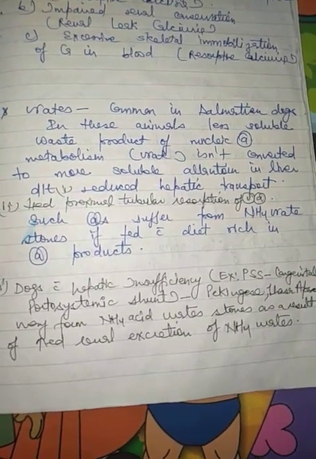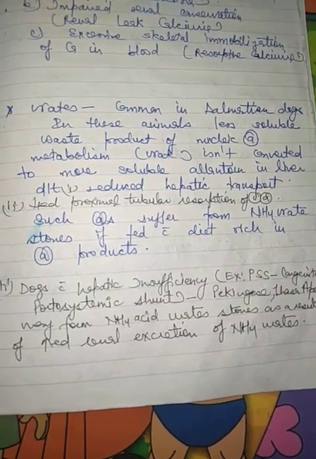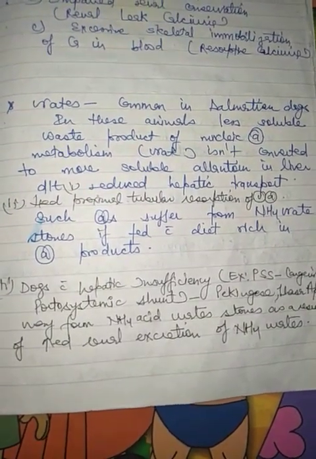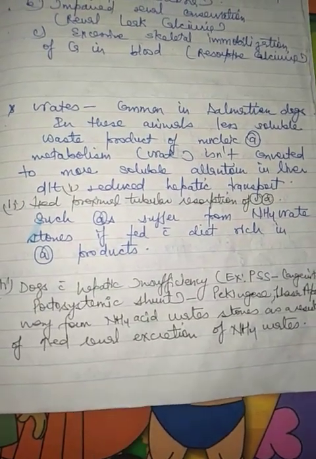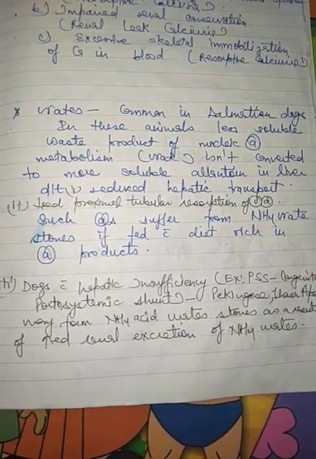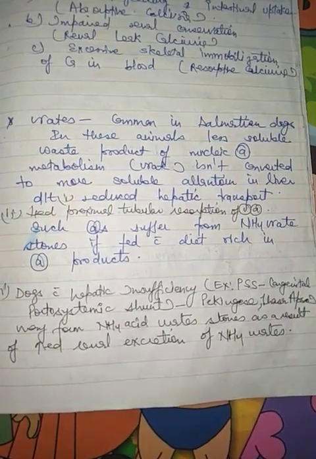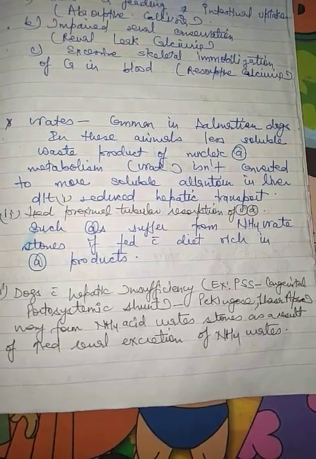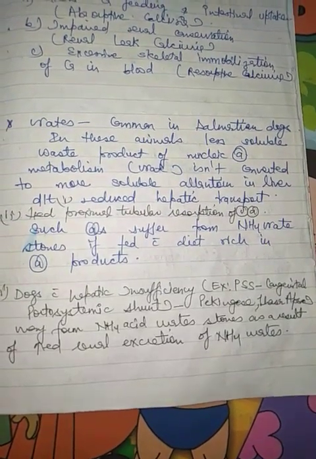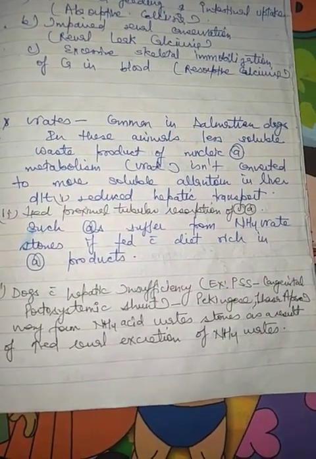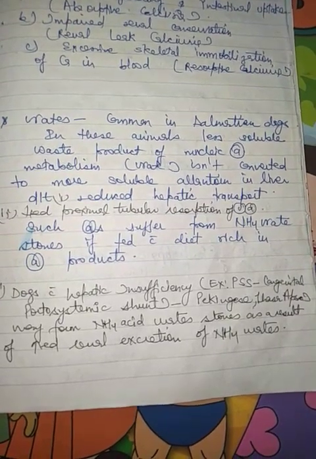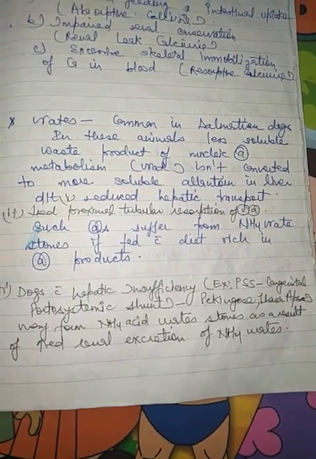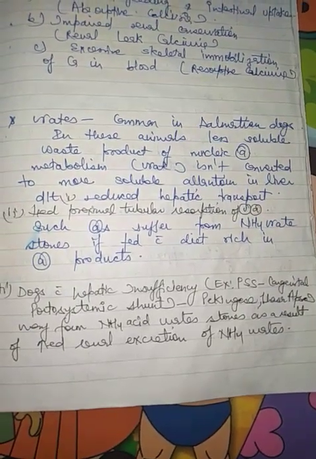Another reason urate crystals are found in other breeds is that those animals may suffer from hepatic insufficiency, a congenital problem we call PSS, that is portosystemic shunt, and the breeds which suffer from this condition are Pekingese and Lhasa Apso. They may form ammonium acid urate stones as a result of increased renal excretion of ammonium urates.